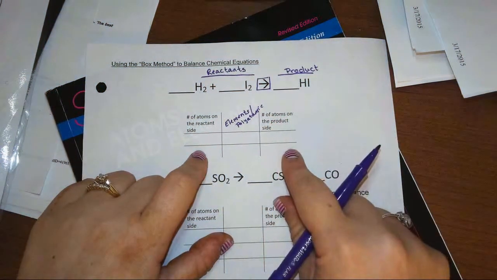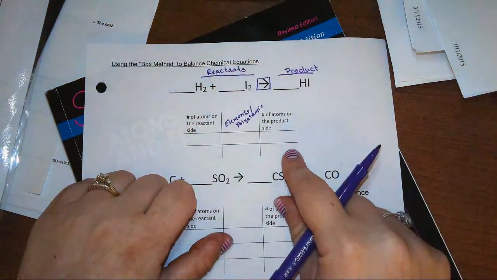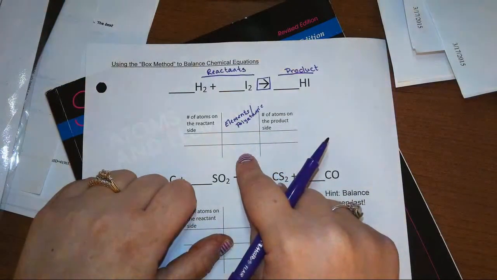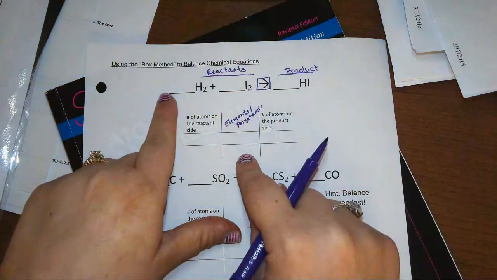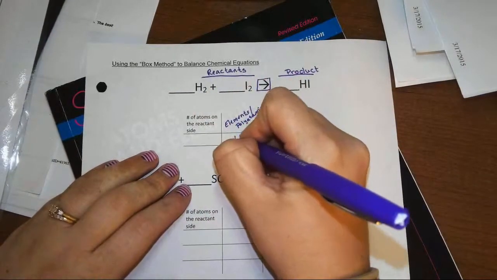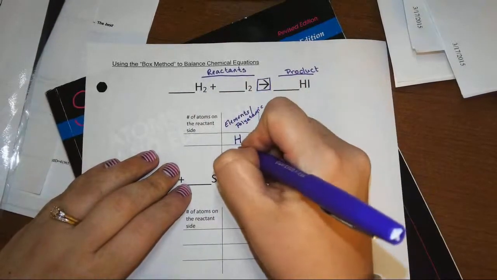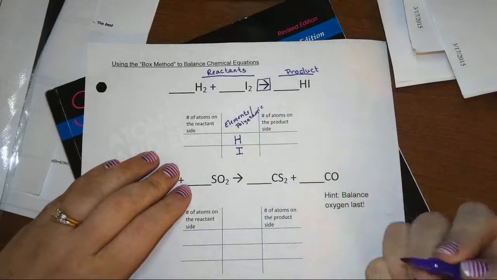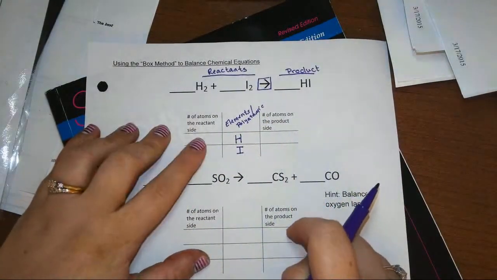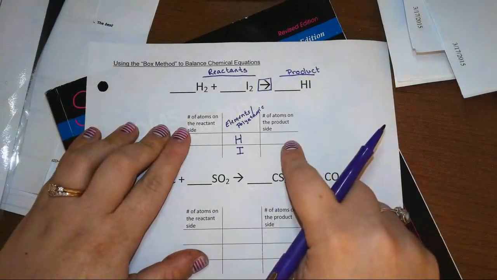On the right side, we're going to count the number of atoms on the product side. So in these middle boxes, I'm going to list the elements in this chemical equation. I have H2, so I'm using hydrogen, and I'm using iodine. And I need to count how many I have on my reactant side, and then how many I have on my product side.